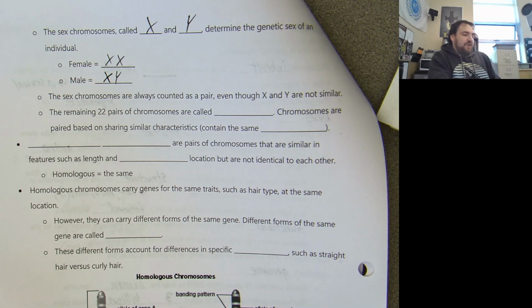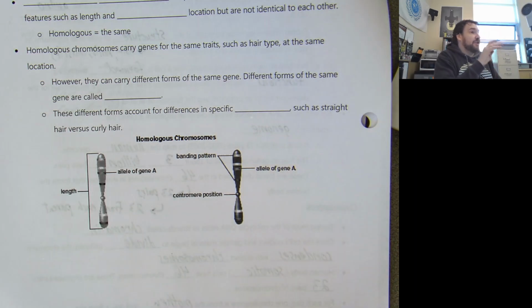It's why you can't breed different animals with other animals. You have to have a particular number of chromosomes. The chromosomes have to align in a particular way. That's what we're going to talk about down here: the concept of having homologous chromosomes.